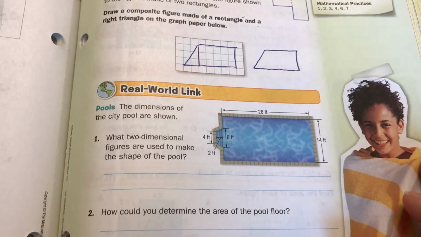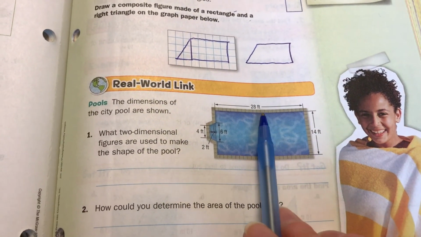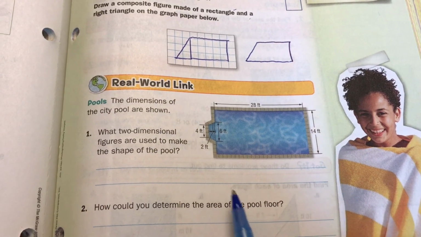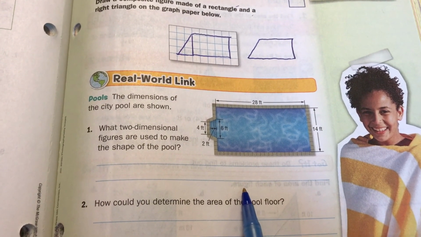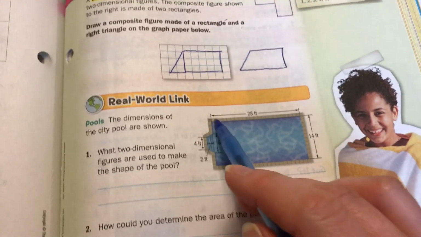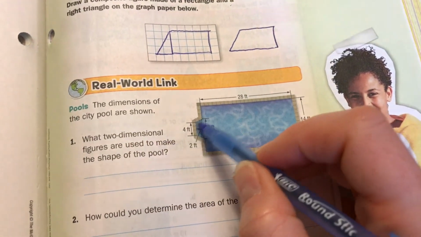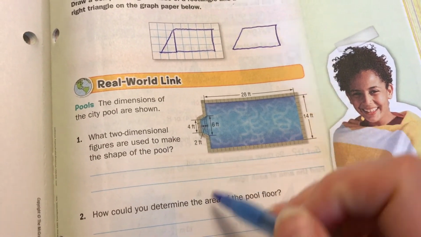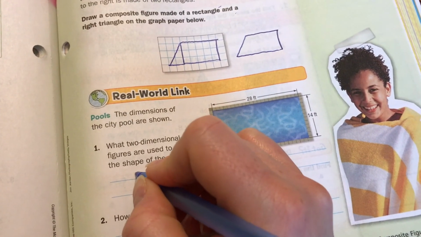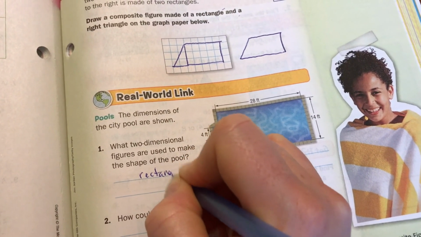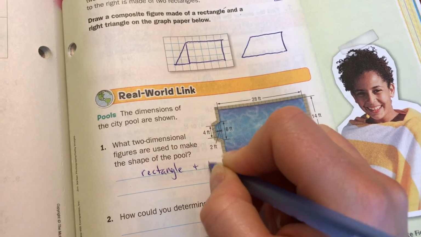Pools. The dimensions of the city pool are shown. So all of these dimensions here are important. What two-dimensional figures are used to make the shape of the pool? So this is a huge rectangle, and then this entrance area is what? A trapezoid? So we have a rectangle and a trapezoid.